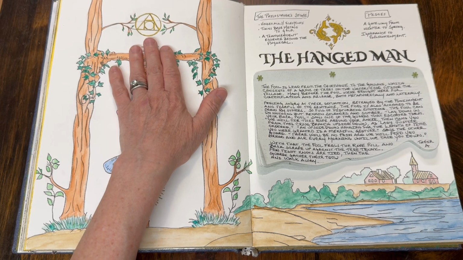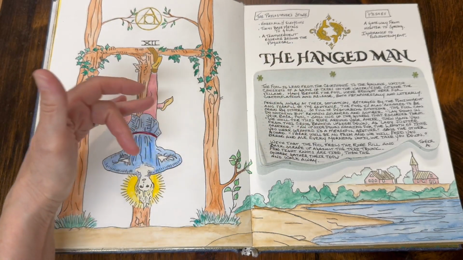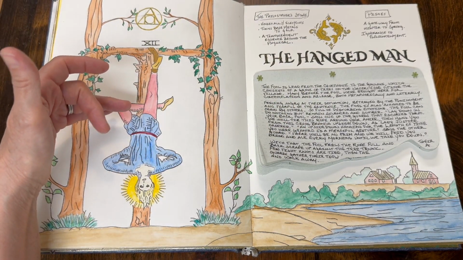I also felt that it was necessary to put the symbol for the Philosopher's Stone in my interpretation of the page of the Hanged Man.